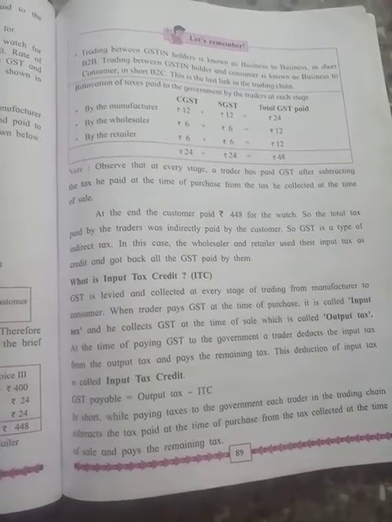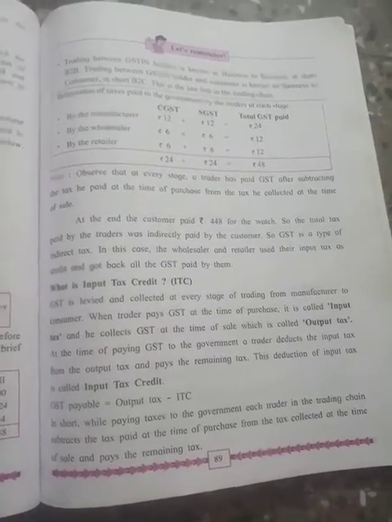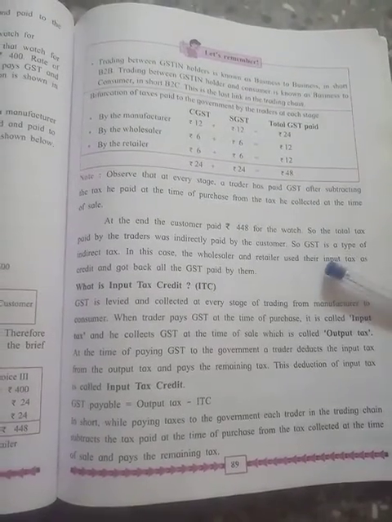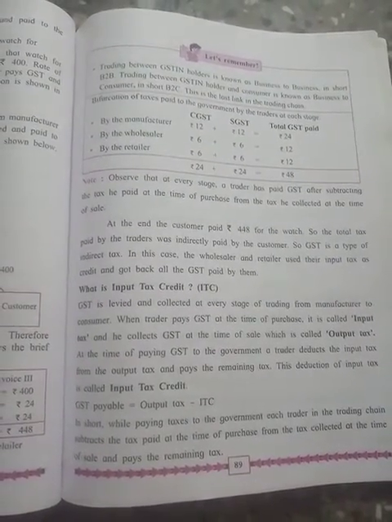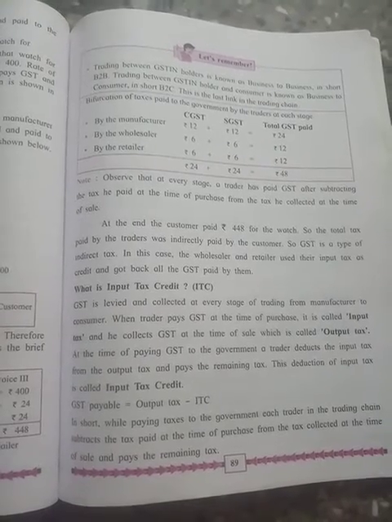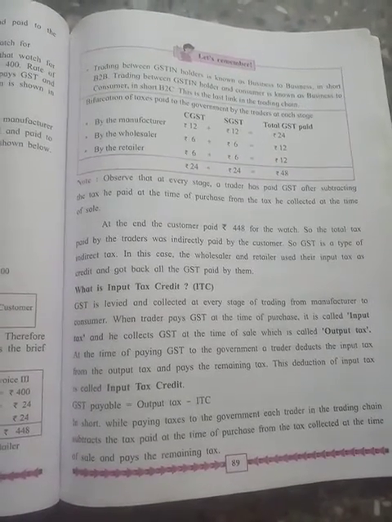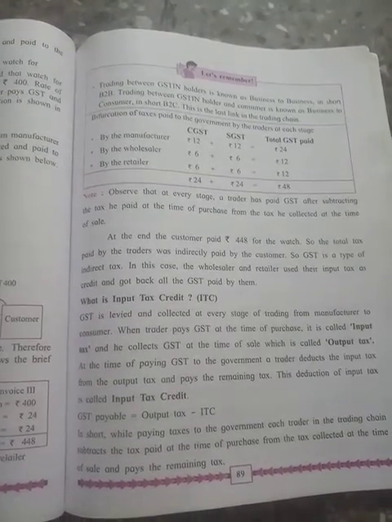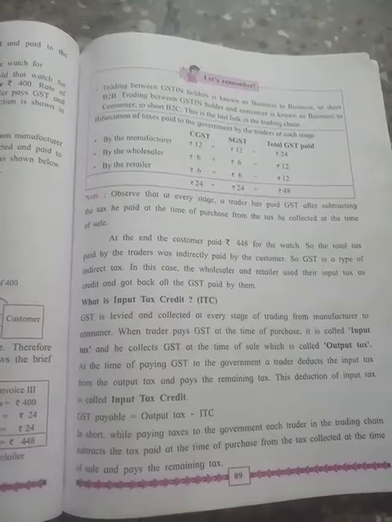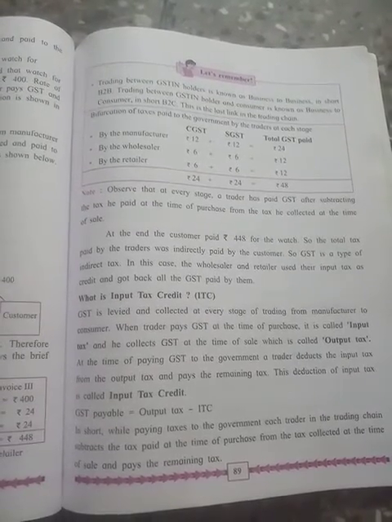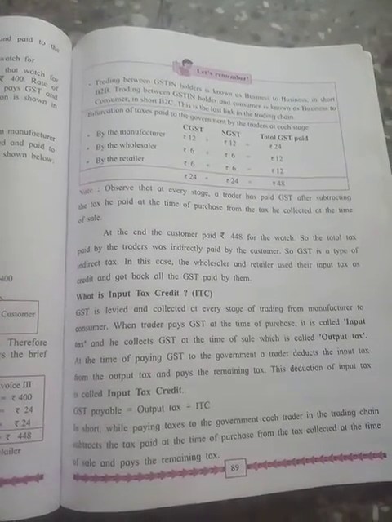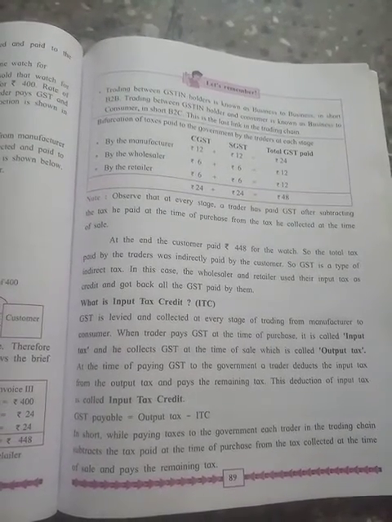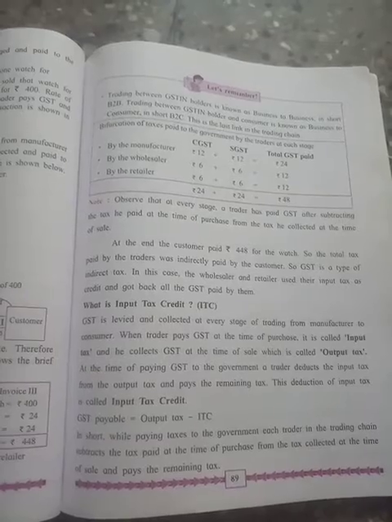When a trader pays GST at the time of purchase, it is called input tax, and he collects GST at the time of sale, which is called output tax. At the time of paying GST to the government, a trader deducts the input tax from the output tax and pays the remaining tax. This deduction of input tax is called input tax credit, that is ITC.